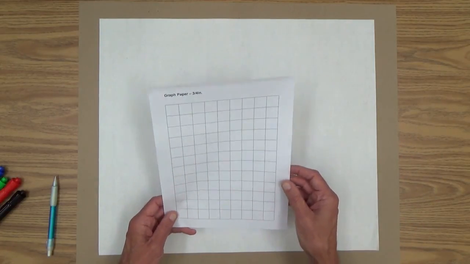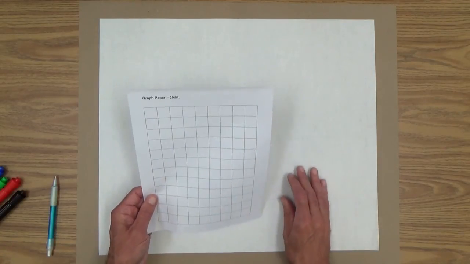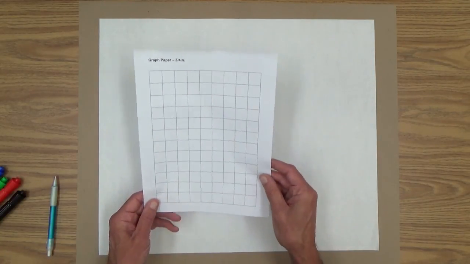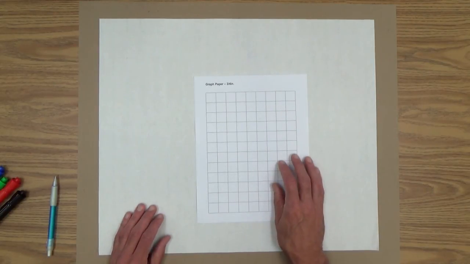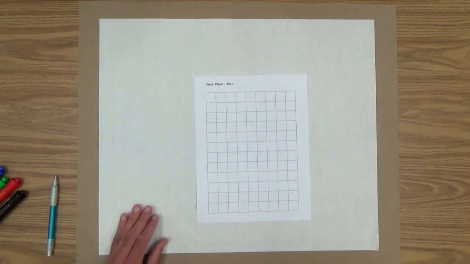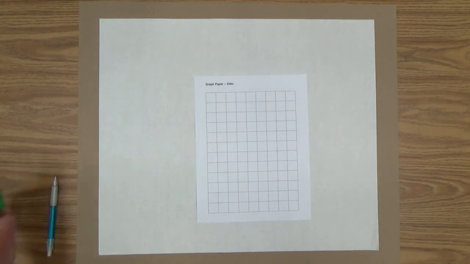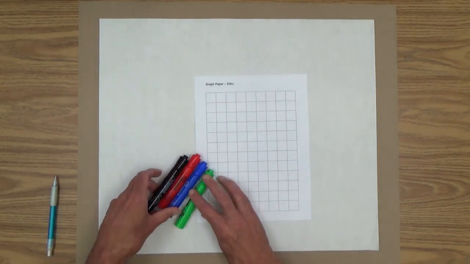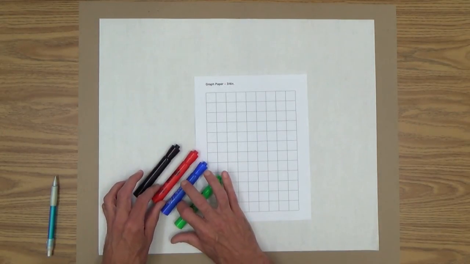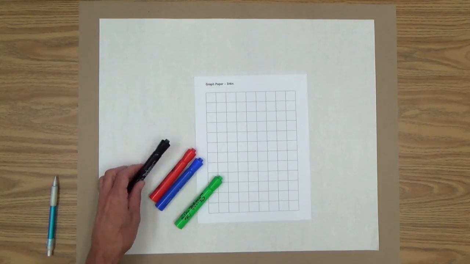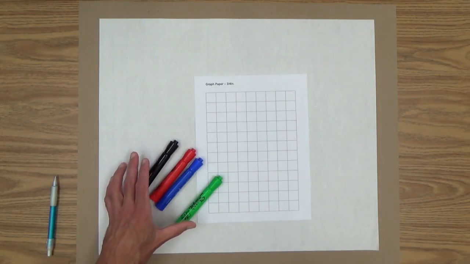But if not, you can always, for your convenience, just use a piece of smaller 8.5 by 11 graph paper like this. Okay, what else will you need? You'll need a pencil and some chart markers, and you might want to get various colors. I think some people like to have lots of different colors on their graphs, but you could, of course, do it with just any one color, so that's up to you.